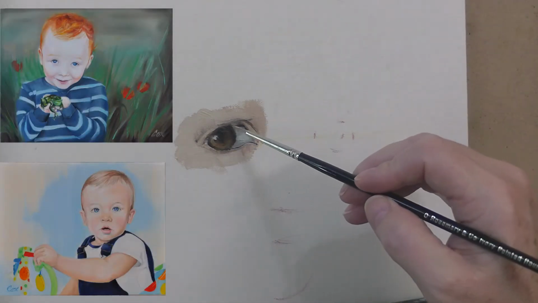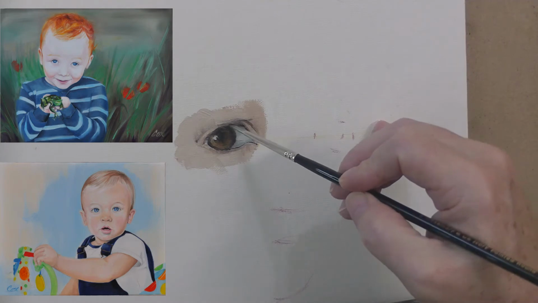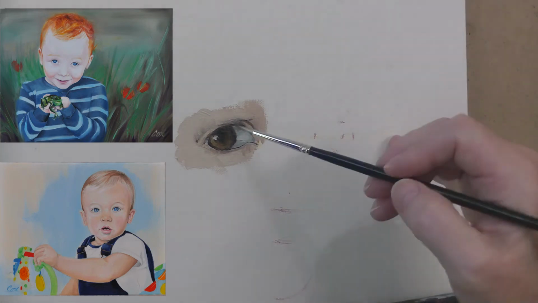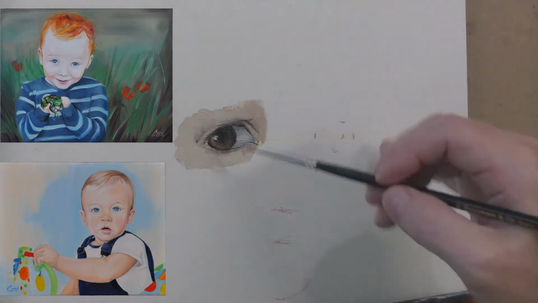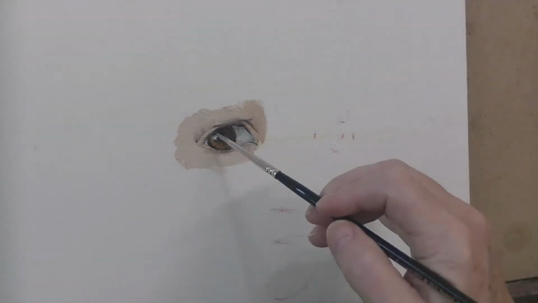Here you can see a couple of commissioned portraits that I've done of children. Typically I tend not to want to paint children that are younger than age 2. 3 is preferable, but definitely not younger than 2 years old.